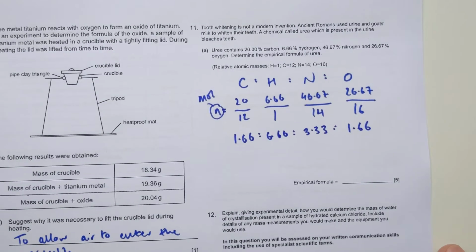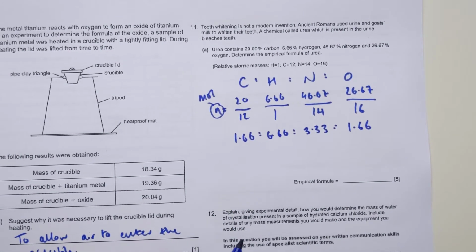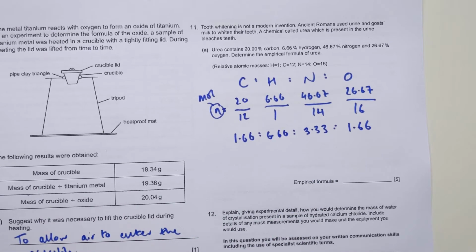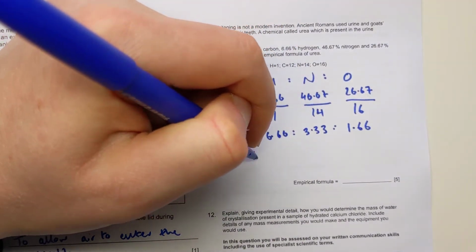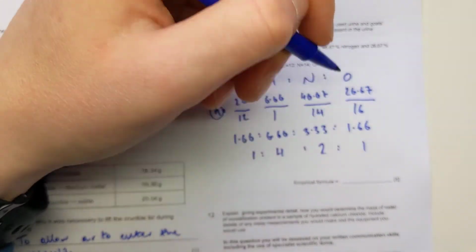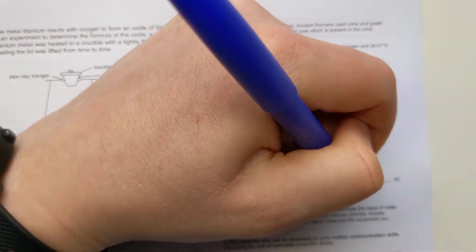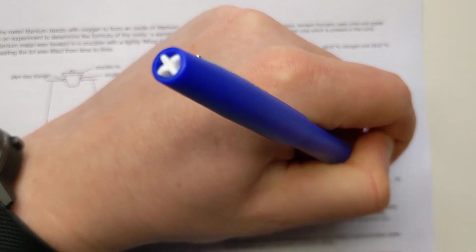Again, if you're very mathematical, you might spot that ratio just by looking at it. If in doubt though, remember, divide by just the smallest number of the set, which is 1.66. If you do that, you get 1 to 4 to 2 to 1. That means the empirical formula is 1 carbon, 4 hydrogens, 2 nitrogens, and 1 oxygen, which gives you CH4N2O.